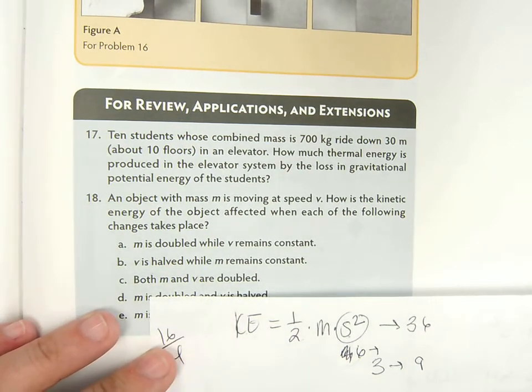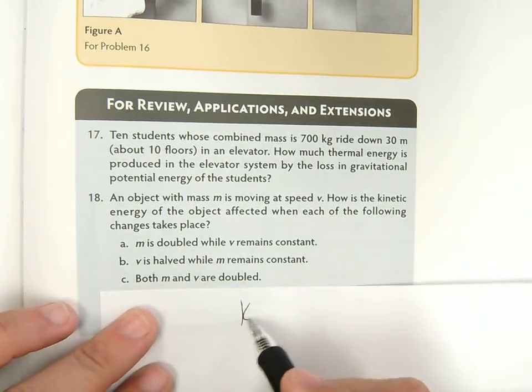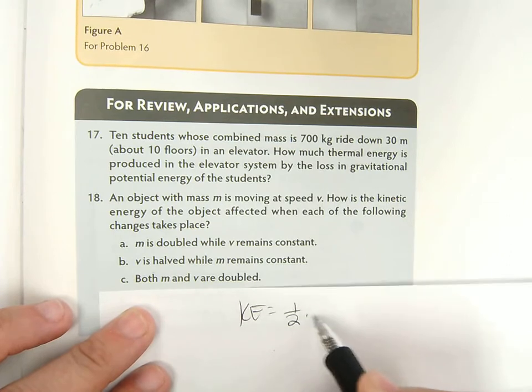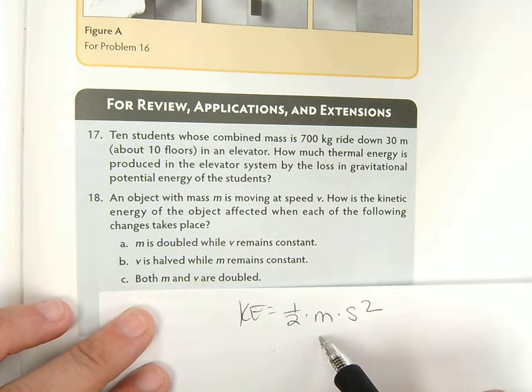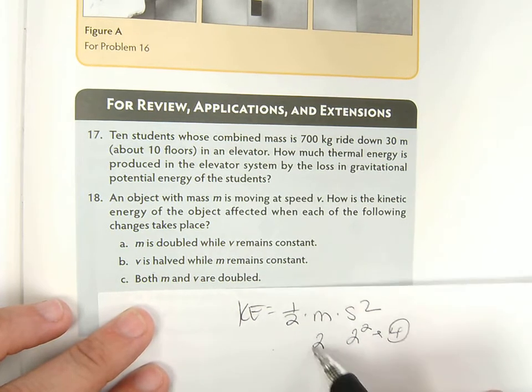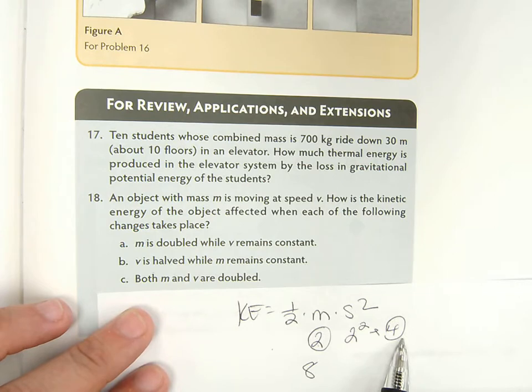If they're both doubled, okay, let's find a clean part of the paper here. Kinetic energy is half times mass times speed squared. If we double this, it'll have double the effect. If we double this, squared, that's going to have 4 times the effect. So 8 times, does that make sense? If we double this, it goes up by 2. If we double this, it goes up by 4. And 2 times 4 is 8.